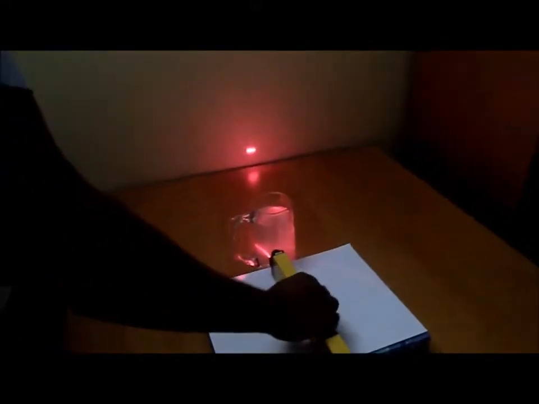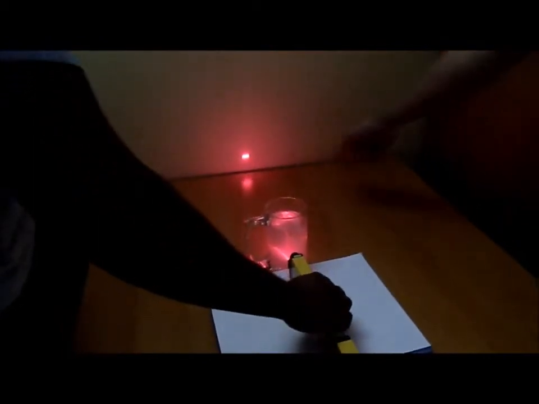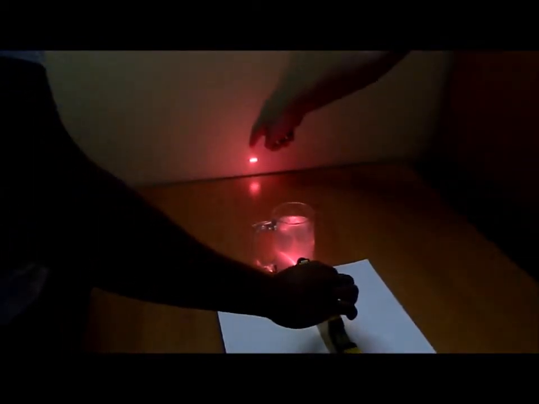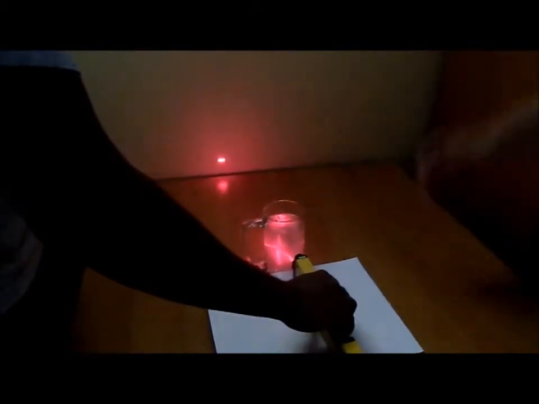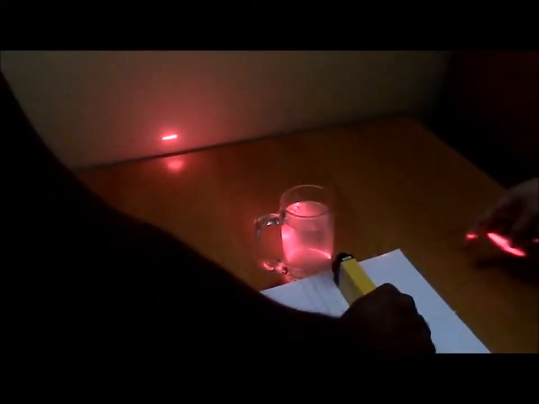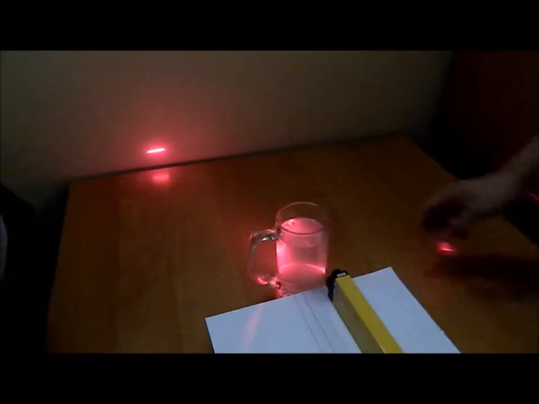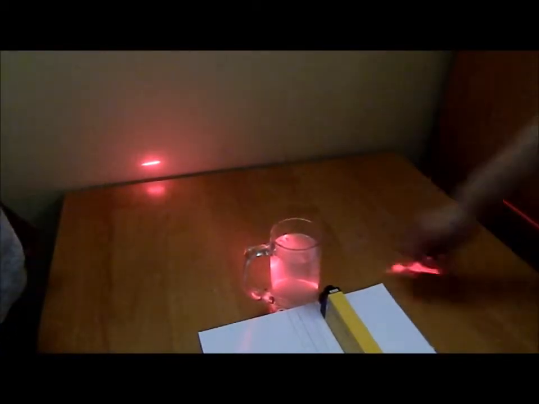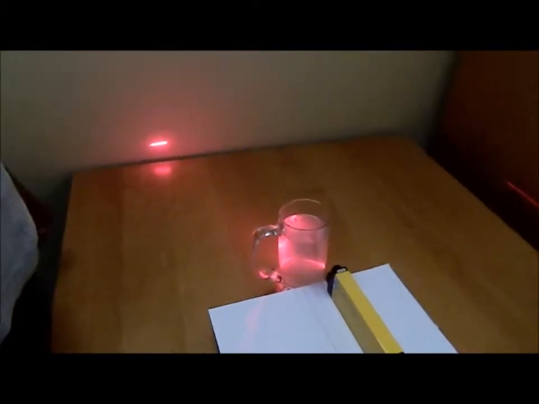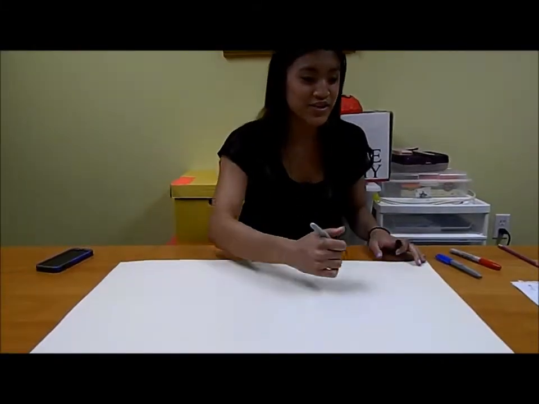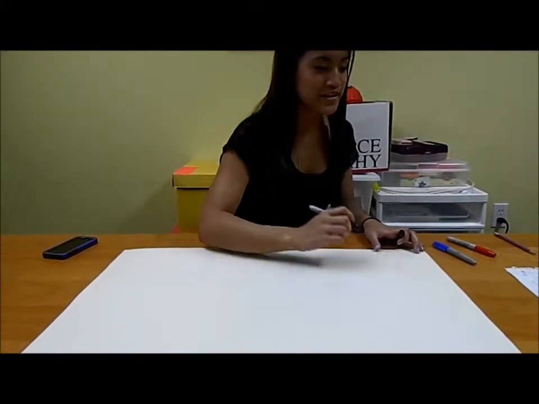It actually goes off at an angle, and as we move the laser along, you can see that the laser keeps on moving at an angle as it moves across the wall. So basically, this proves that the light is bending, and ultimately shows that this glass of water can be used as a convex lens. I'm going to draw some diagrams of how our experiment is set up.